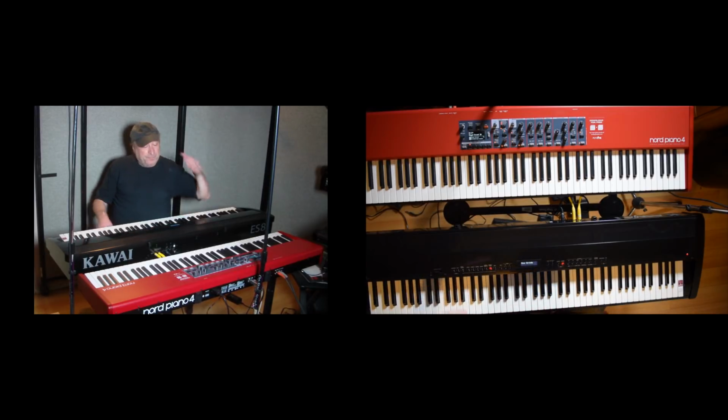For example, the piano lid on a concert piano. You can adjust that fully open or half or closed. You can't do that on this.